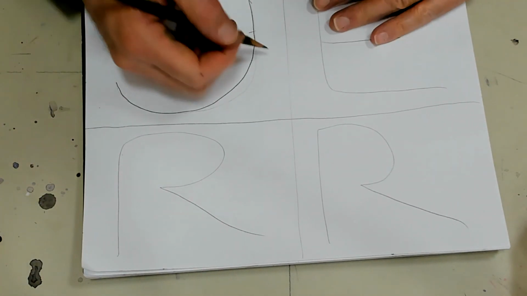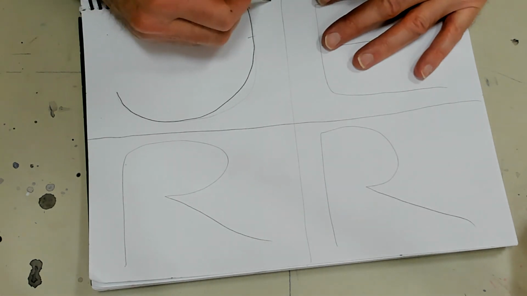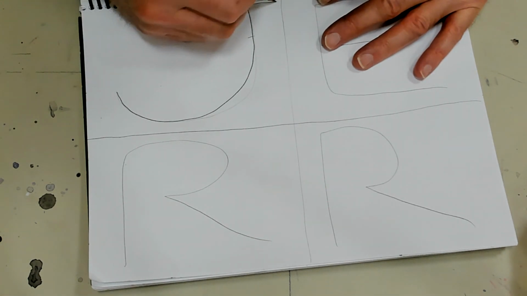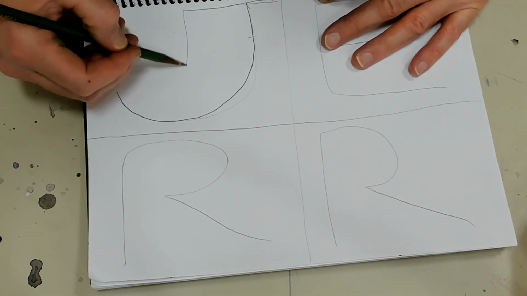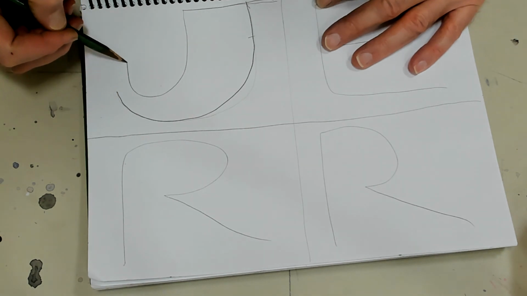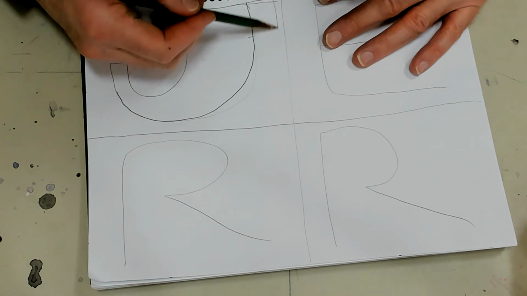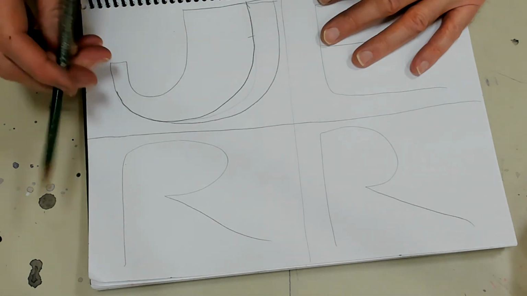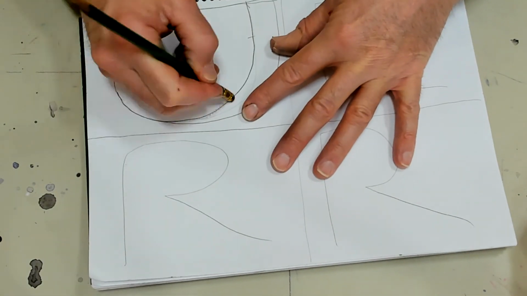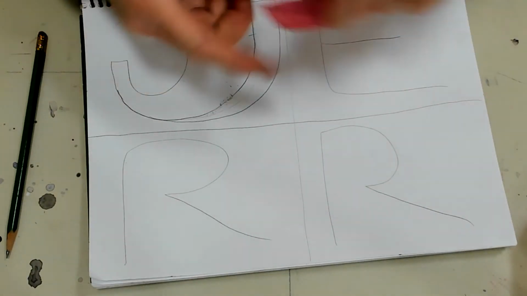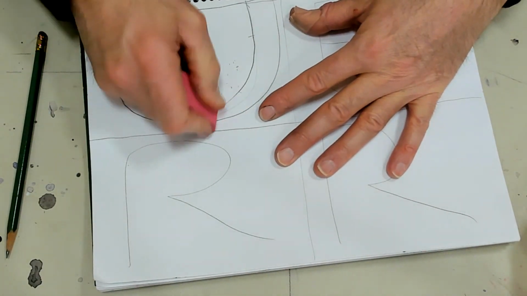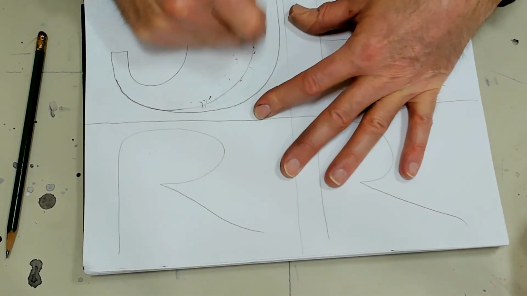Alright, now I want to make these letters wider. So I'm going to make the top of my J like that, and add it on like that, and then I'm actually going to add on another part like this. And this is why I really wanted to draw lightly, so I can erase these lines that I started with.